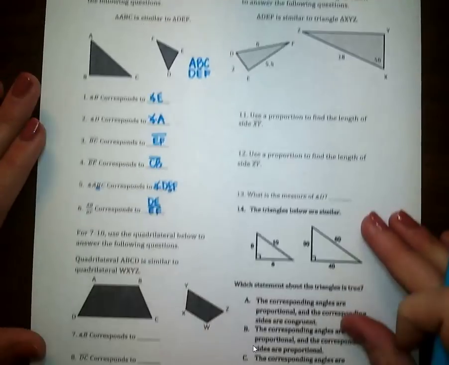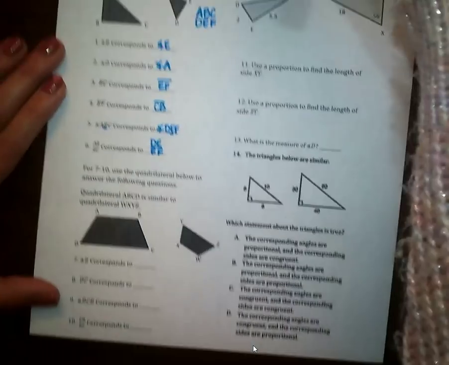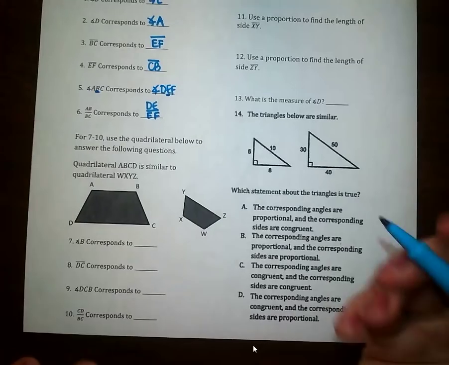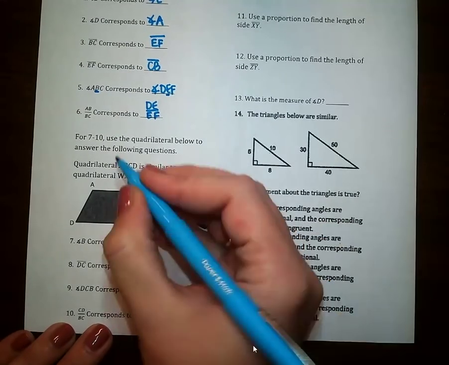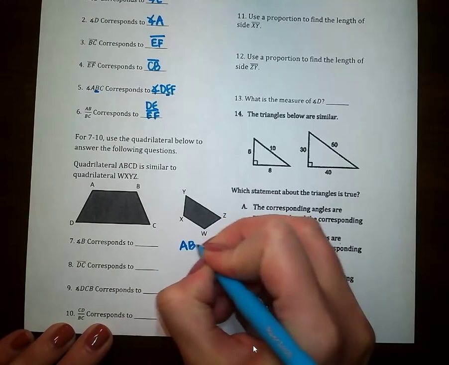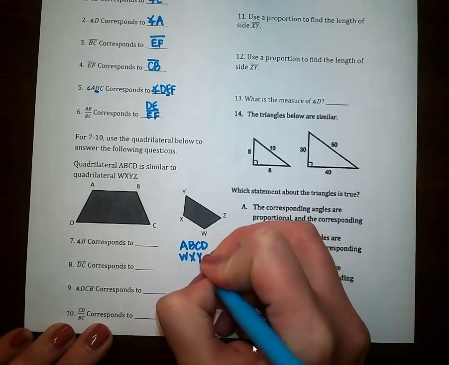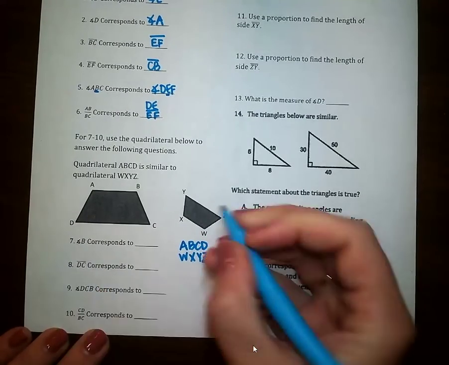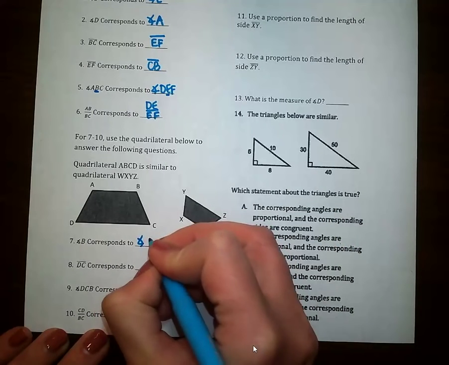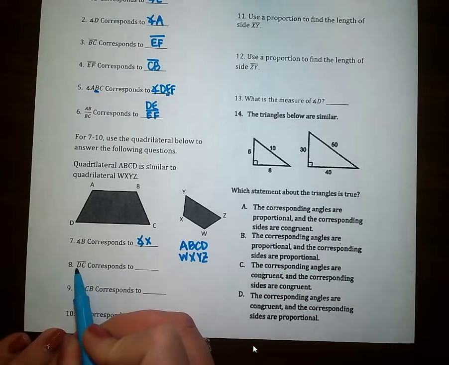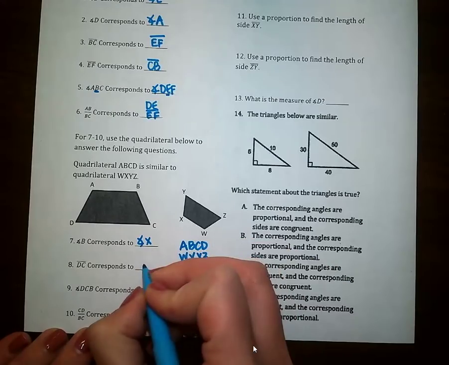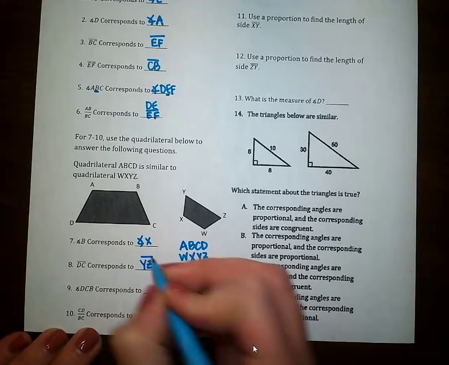Awesome. All right, so number 7, it's the same type of thing. We're just looking at the bottom figures. We've got some trapezoids instead. So it says ABCD and WXYZ. Right? So angle B corresponds with angle X. DC corresponds with YZ.